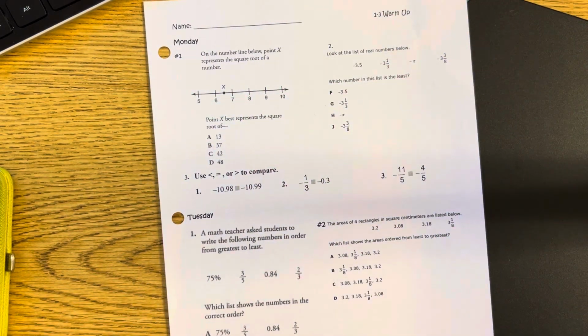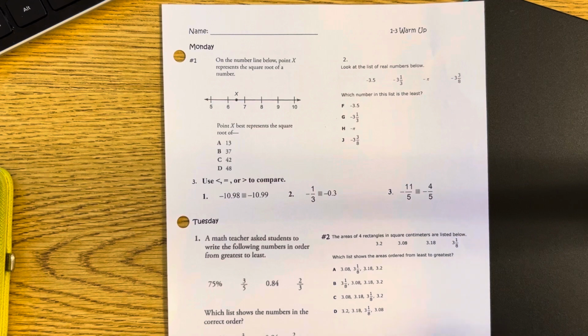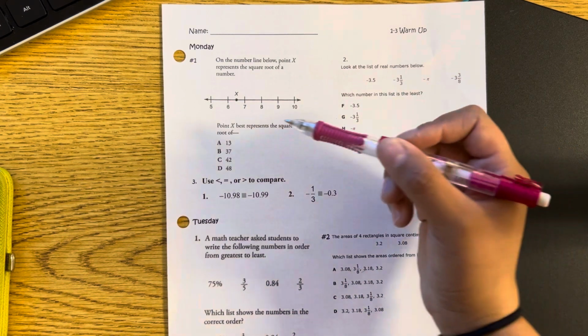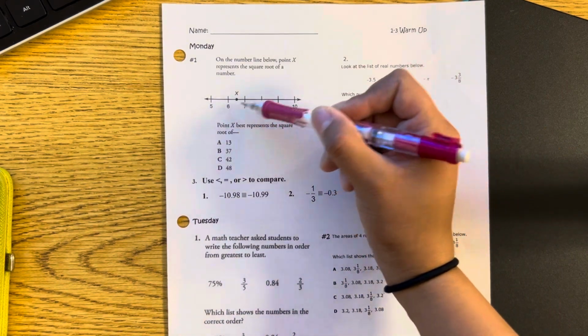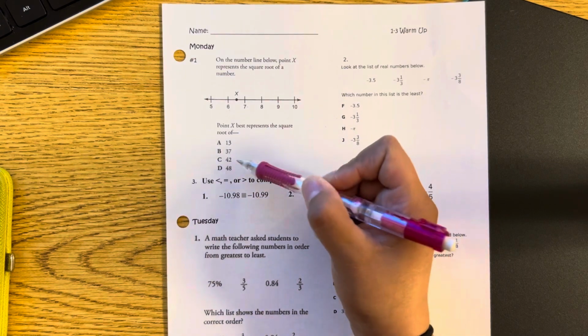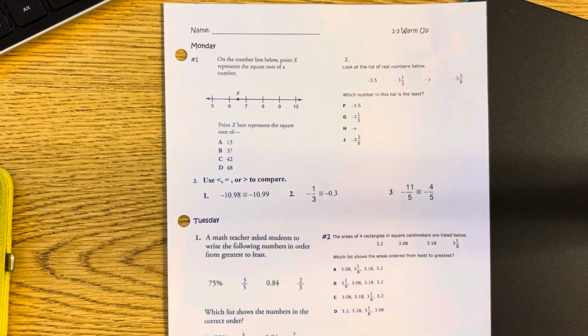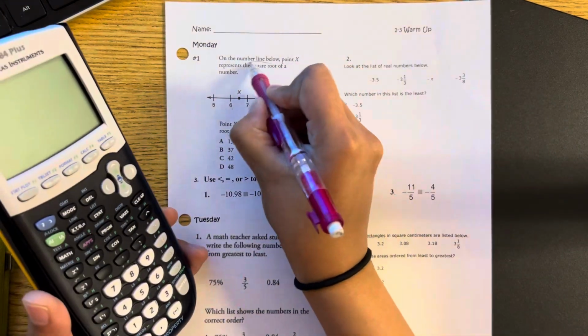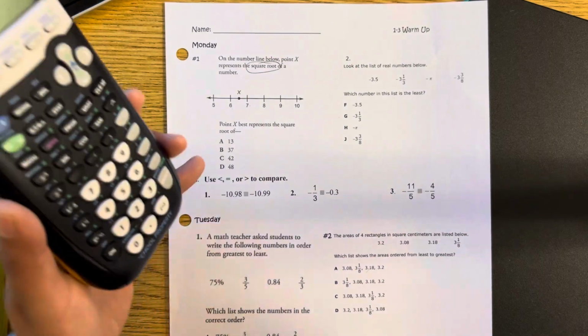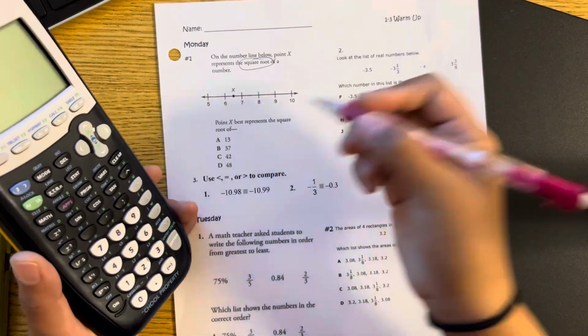First question, on the number line below, point X represents the square root of a number. And they want me to figure out if point X is between 6 and 7, best represents the square root of, and so they give me these. Now, what makes that really tough is, obviously you have to know what square root means, which we talked about in class last week. So what do I do?